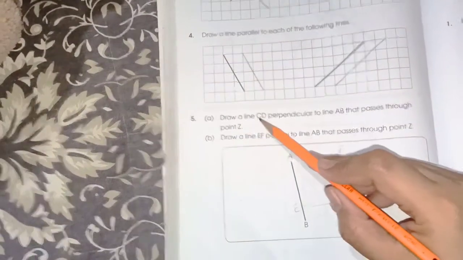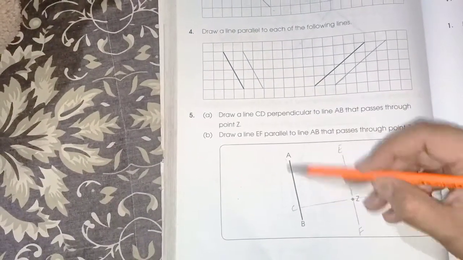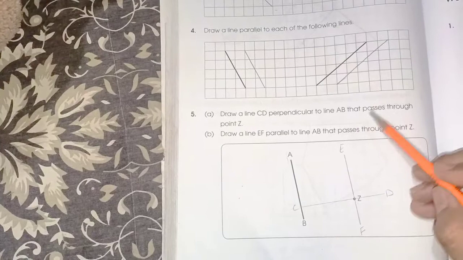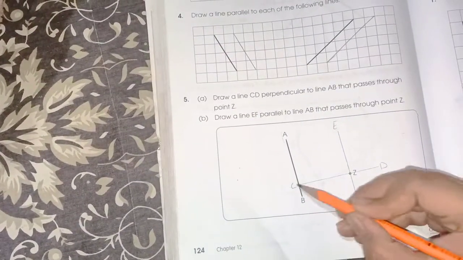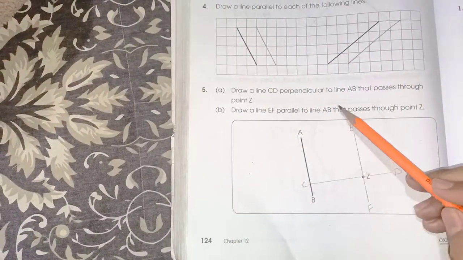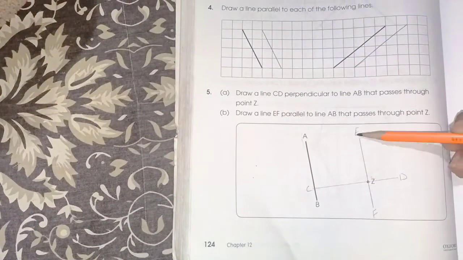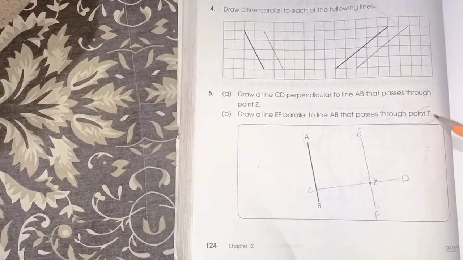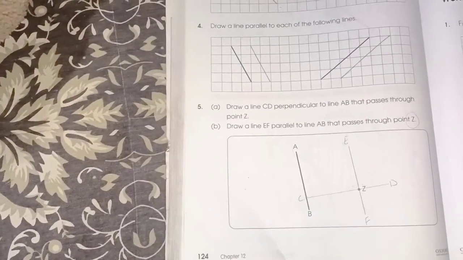Now here we have to draw a line CD perpendicular to AB. Here is the AB. We have to draw the line CD which passes through Z. Draw a line EF parallel to line AB that passes through point Z. So here we have to draw EF which passes through Z. So this is the complete explanation of your chapter number 12.